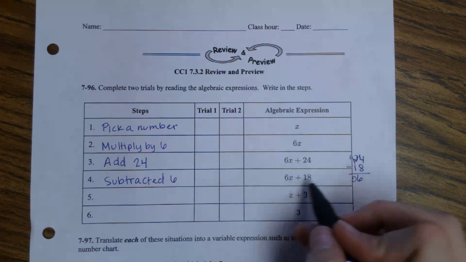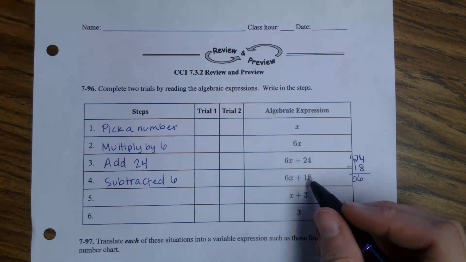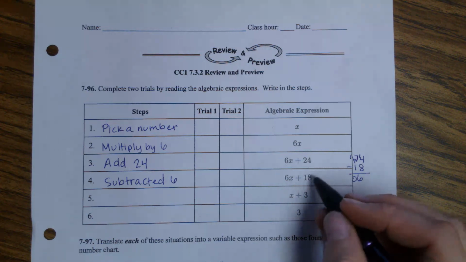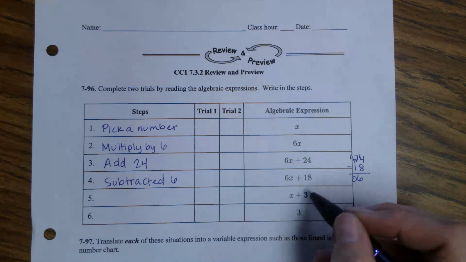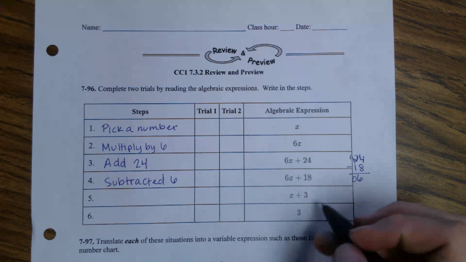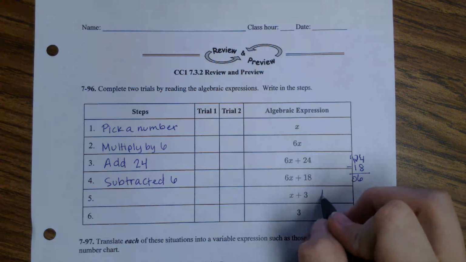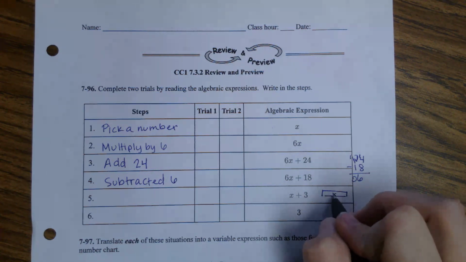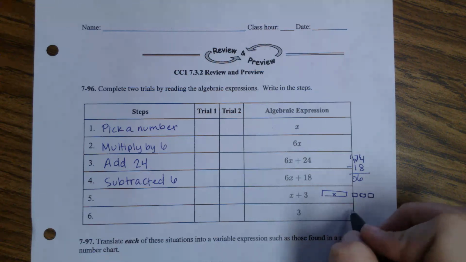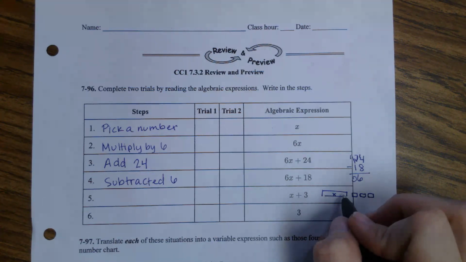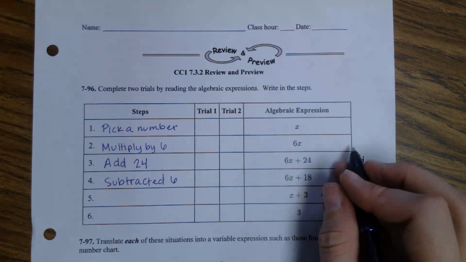Then I went from 6x plus 18, so 6 x's and 18 ones, to 1x and 3 ones. I think about this picture, x plus 3. How do I go from x plus 3 to 6 x's and 18 ones?